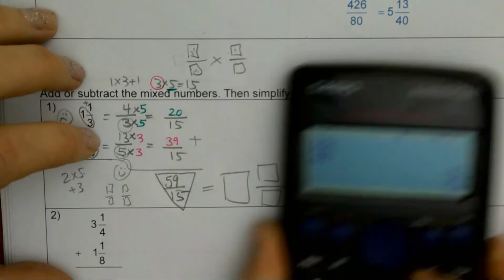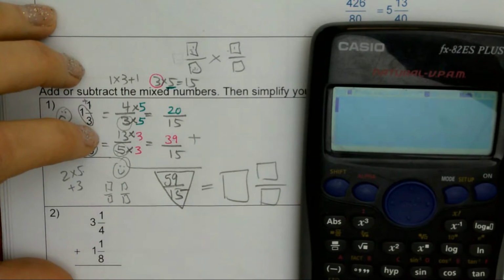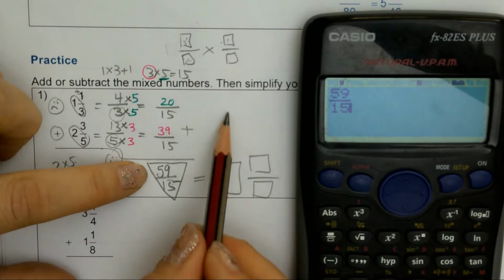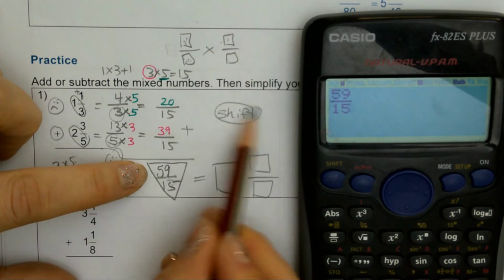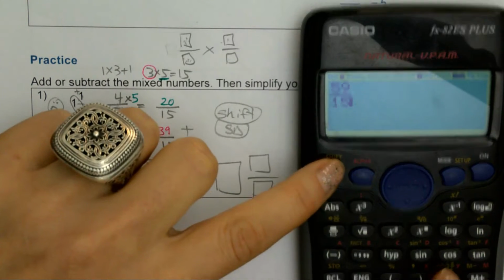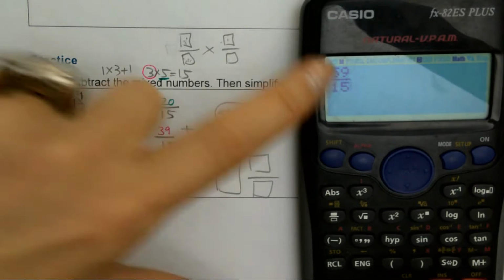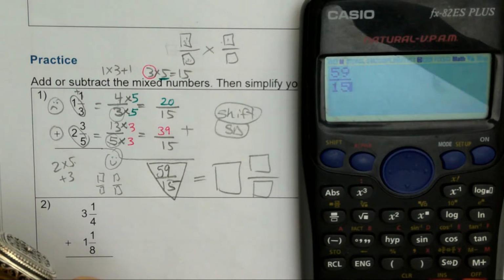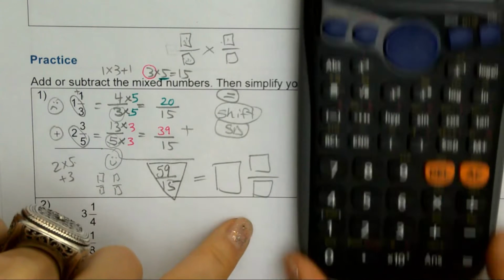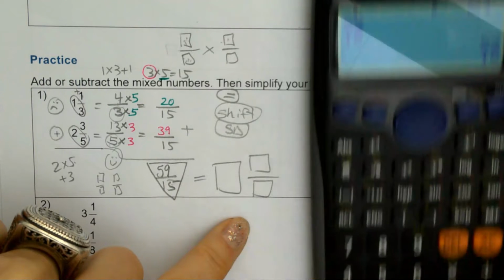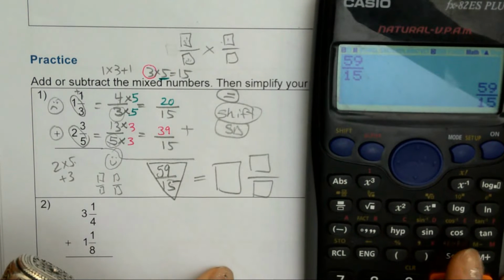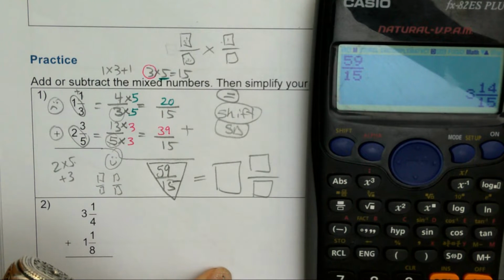So how do we do it? Let's put in our calculators. 59 over 15. And then we have to hit Shift SD. Okay, let's hit Shift SD. But it doesn't work. Nothing's happening. It's because when we put it in our calculator, we have to push equals first. So hit the equal button first. Now that you see it on the screen down here, you can go Shift and SD. And it changes it into a mixed fraction.